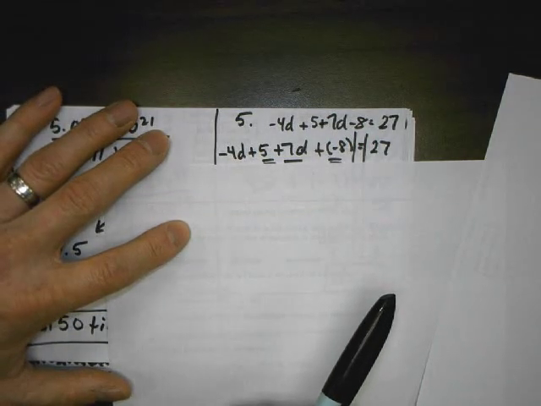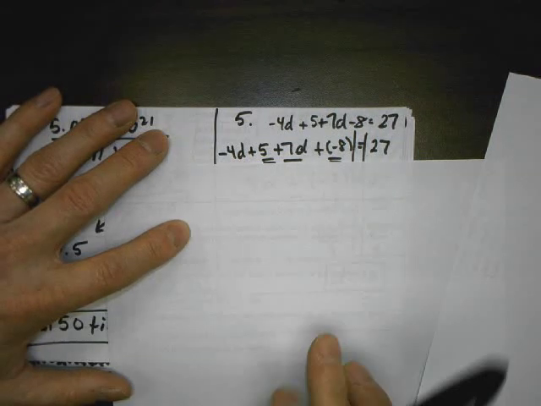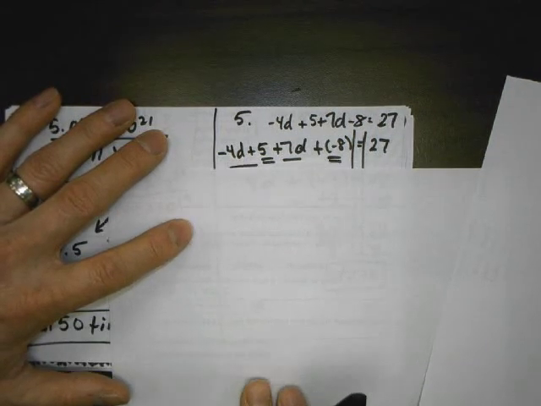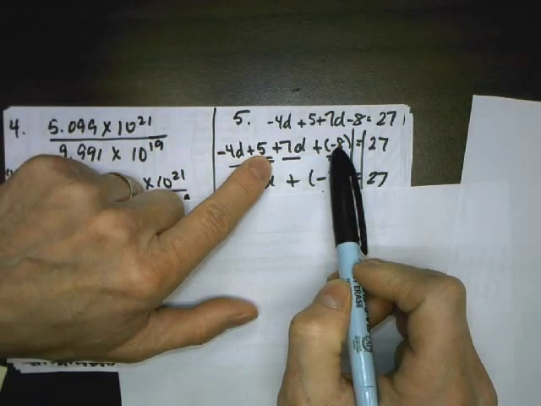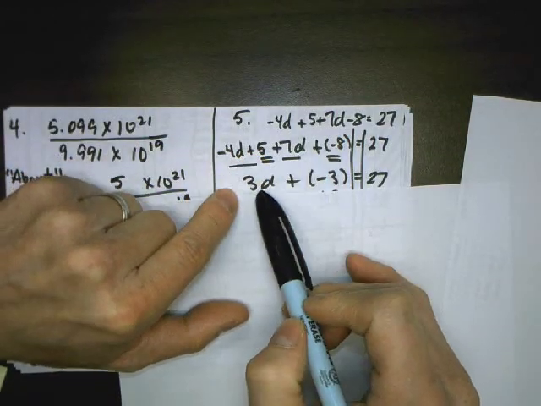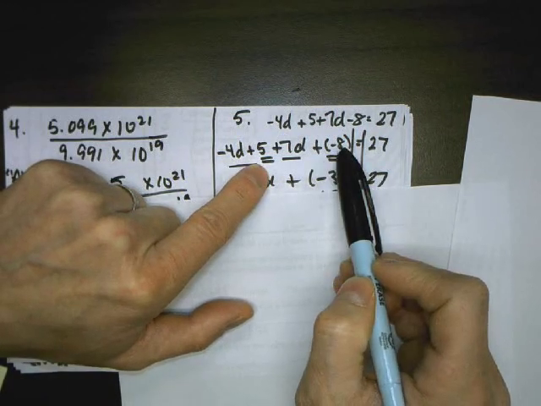And then I'm supposed to distribute and combine like terms, but I can't distribute because there's nothing to distribute, so I just combine like terms. I see that the d's are like terms and the constants are like terms. Negative 4 plus 7 is 3. They're both d's. 5 plus negative 8 is negative 3.